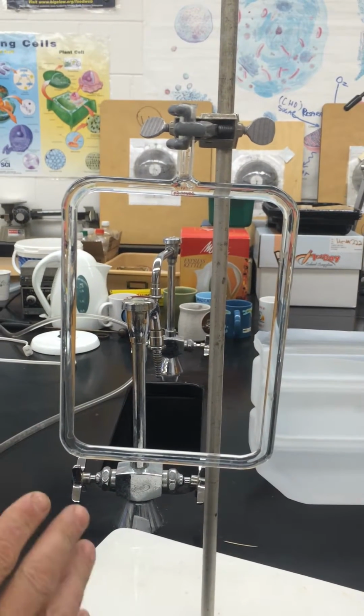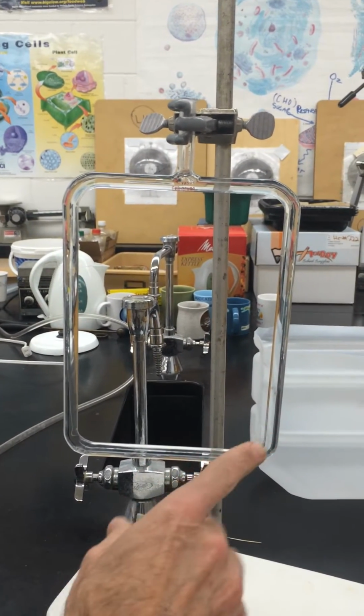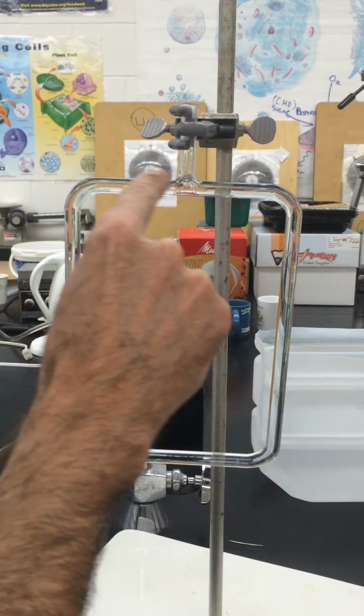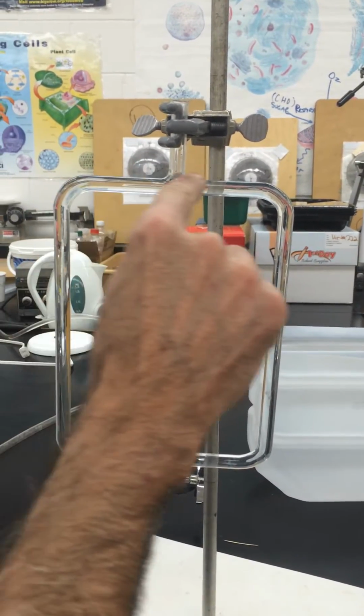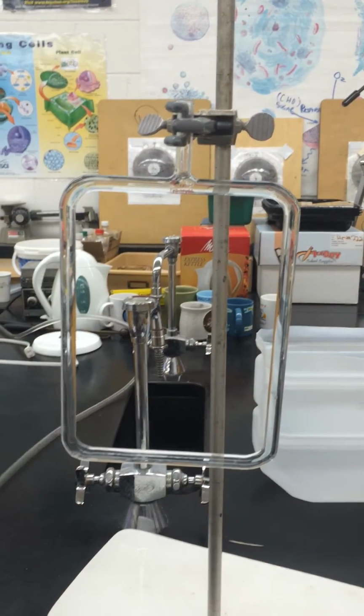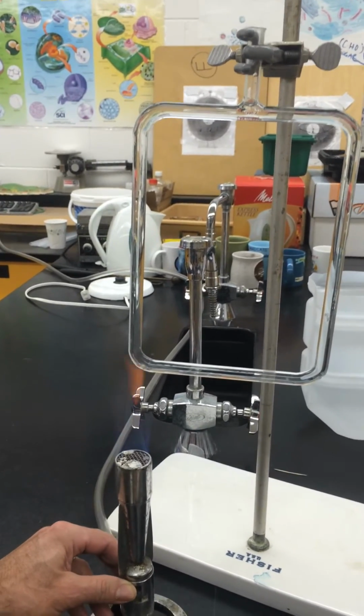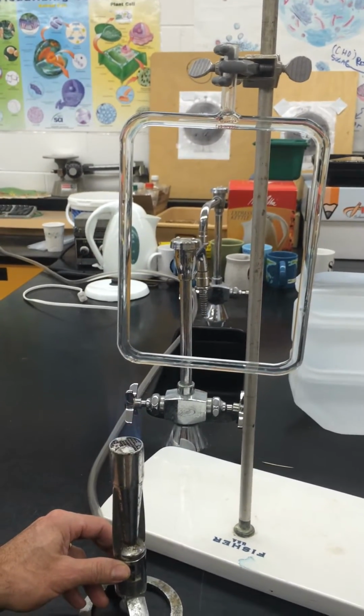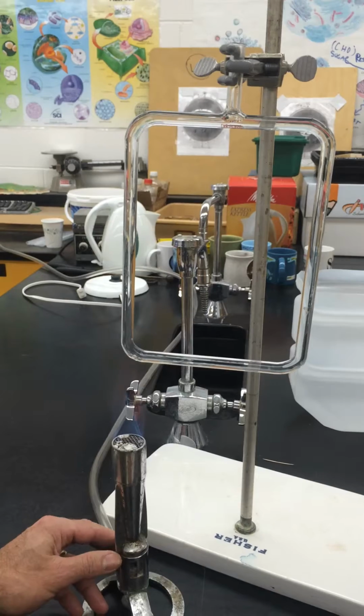For this demonstration, we are going to show a convection current inside this convection tube. In this convection tube, I have water. What we're going to do is move the flame right here on this end. And you have a diagram in your handout that shows this.